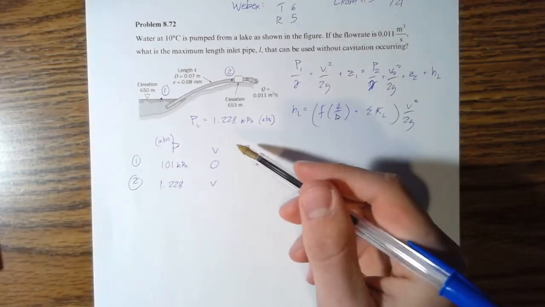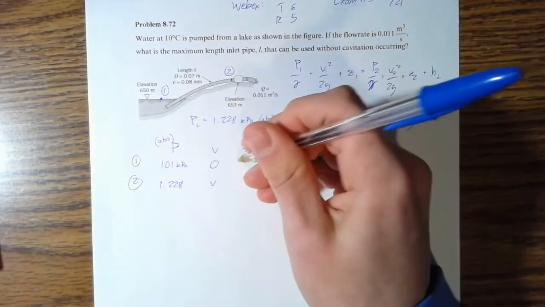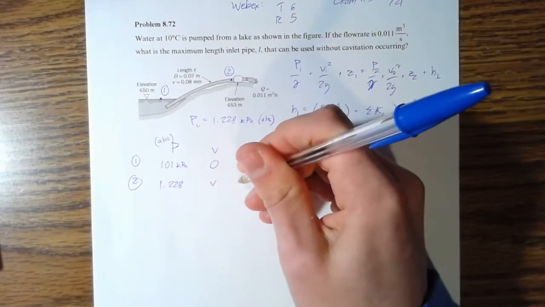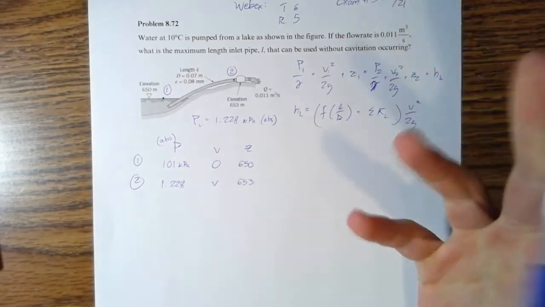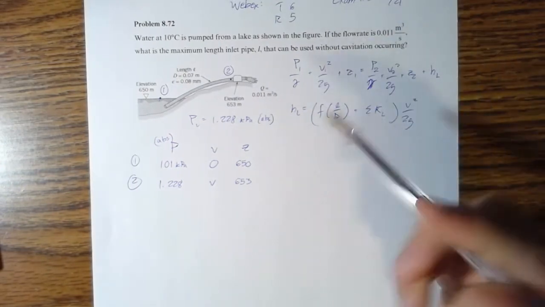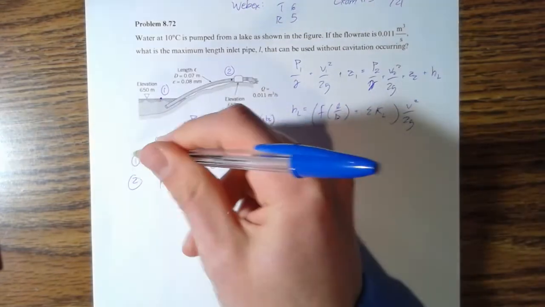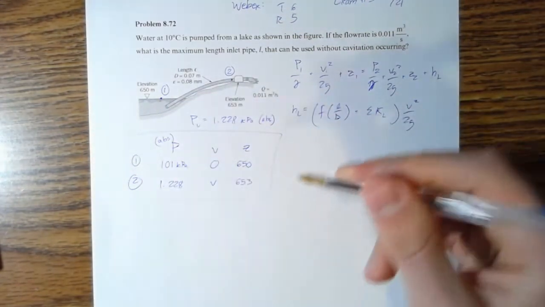Now we're going to work with elevations. We're given elevations of 650 and 653, or you could say this is 0 and this is 3. Same difference, as long as you have them written out. So we have our little chart.